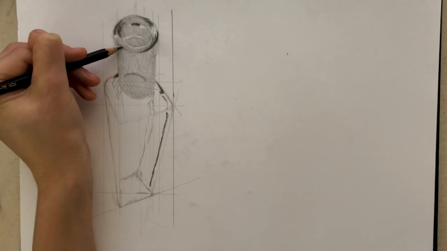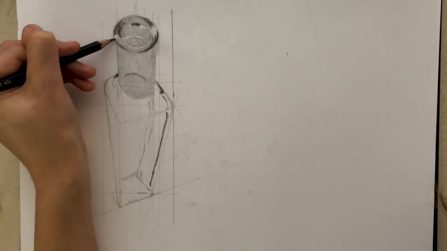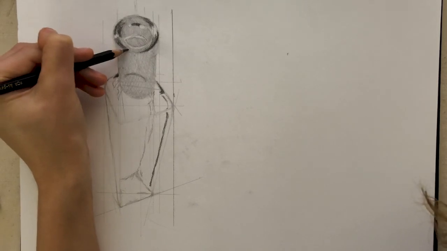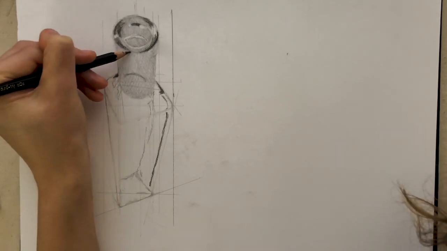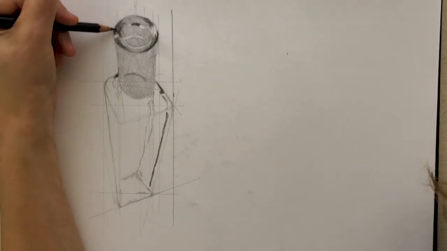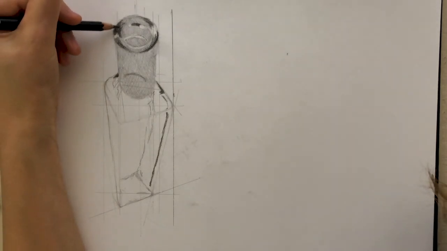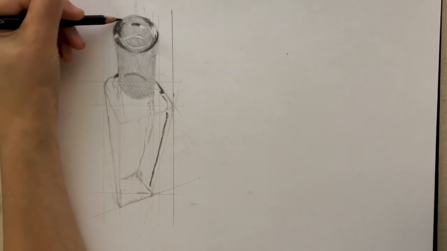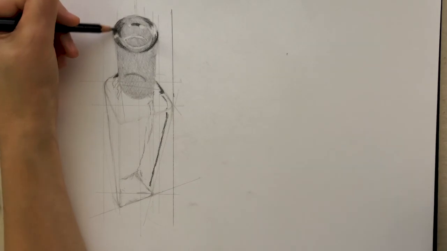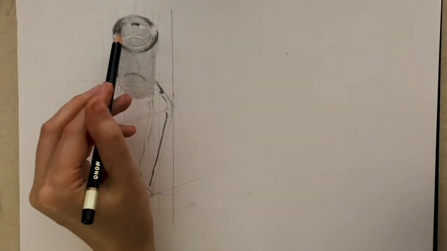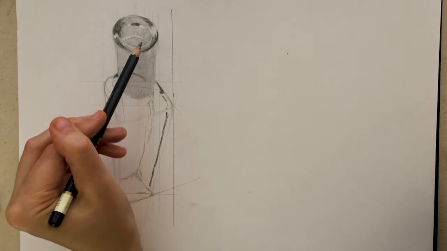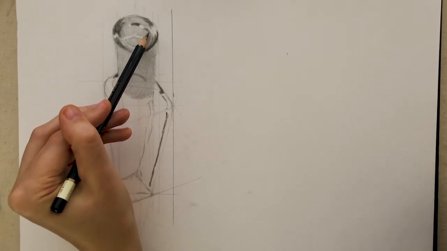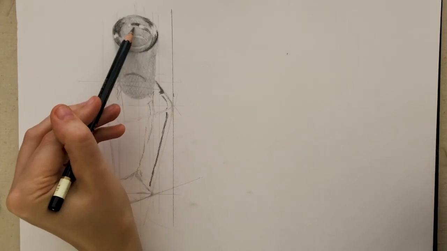So I'm not doing any blending with my finger or with a blending stump or anything like that. I'm just going to try to control everything with my pencil. That's the way that I prefer to draw. Not everybody does, but I feel like this gives you a lot more control. Blending stumps are useful for some purposes, but I do feel like students tend to overuse them. They do actually have kind of a limited application. So it's better to just sort of avoid them, especially when you're first learning how to draw. And never, never blend with your finger.